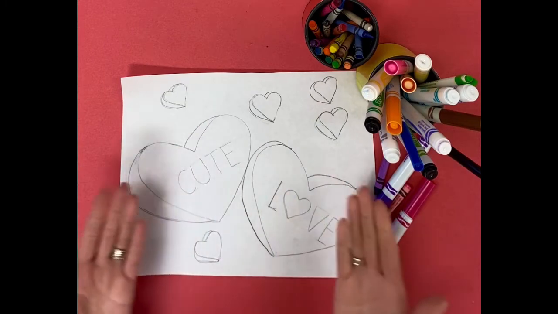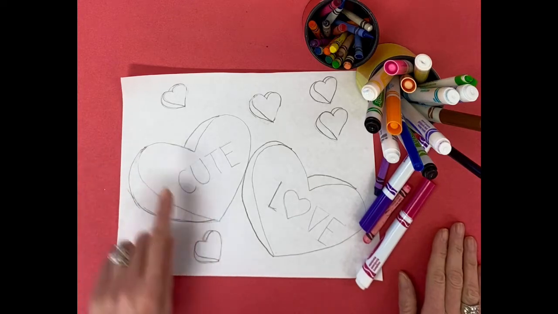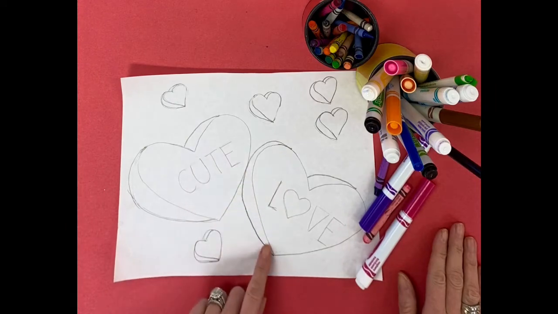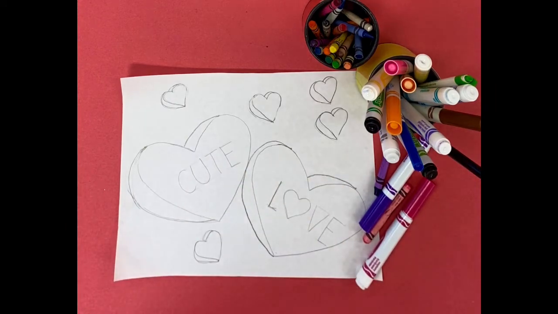I have my picture that I created last week with my conversation hearts, and now I'm going to add color. Last week we talked about adding your lines to make your hearts look more three-dimensional, so I'm going to show you how to add color to also give it a more three-dimensional look, which is an optical illusion.